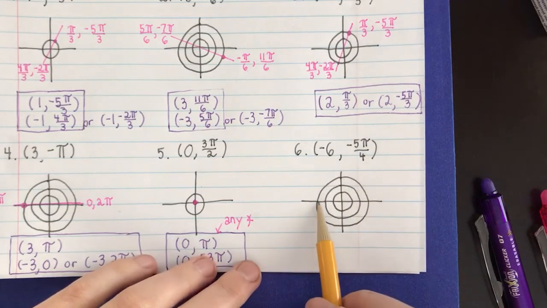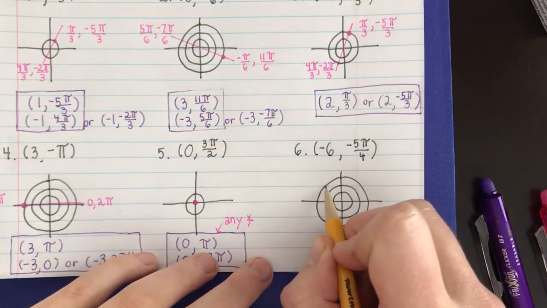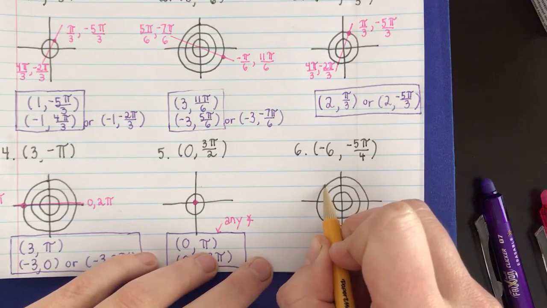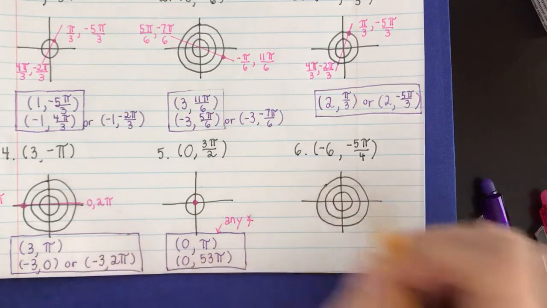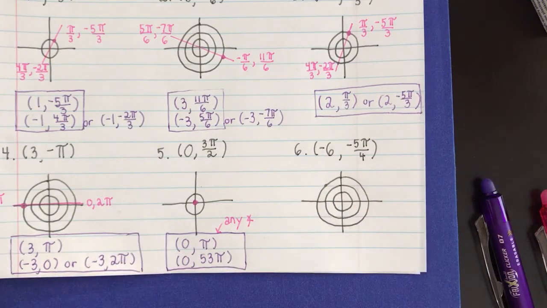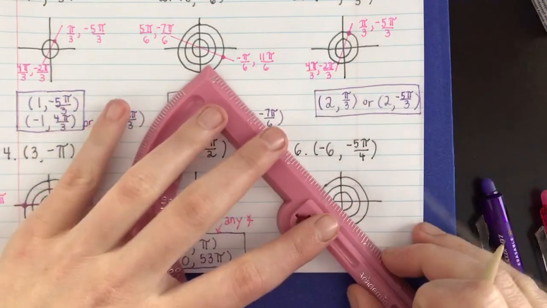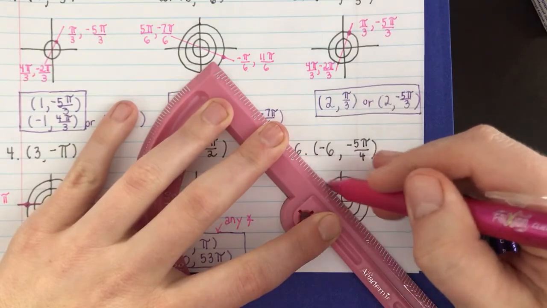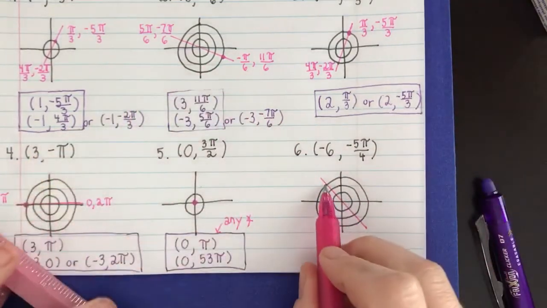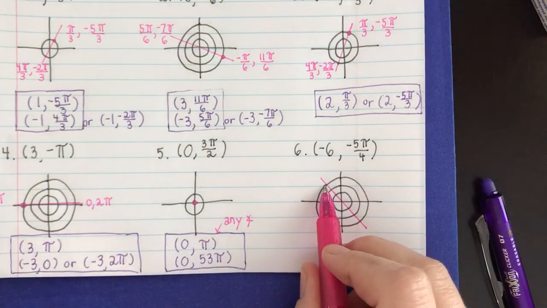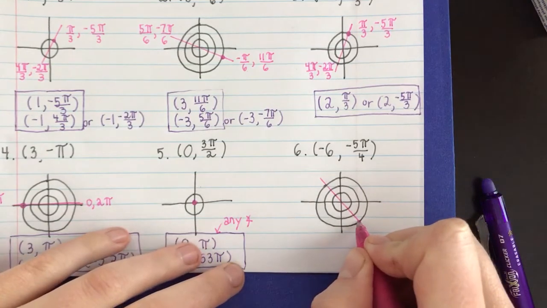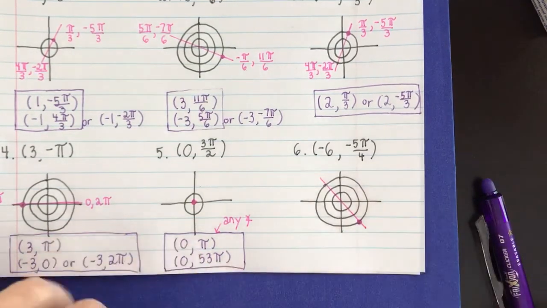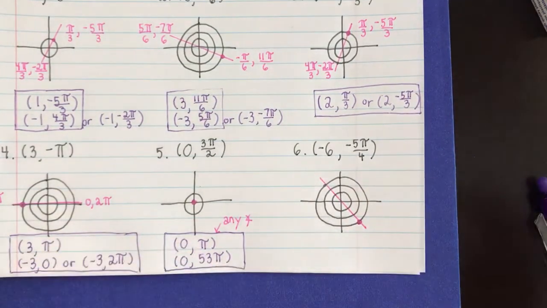Okay, so this is negative 4 pi over 4, so this is negative 5 pi over 4. But this is positive 6, negative 5 pi over 4. Okay, so we want negative 6. So this is positive 6, negative 5 pi over 4. So this right here would be negative 6, negative 5 pi over 4.